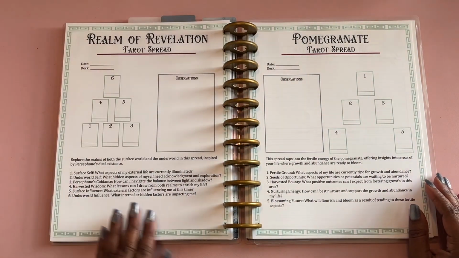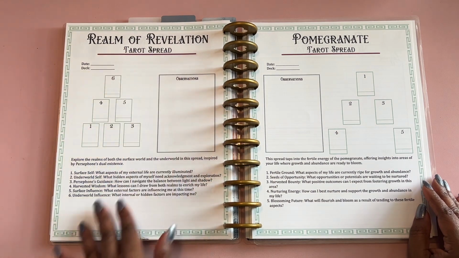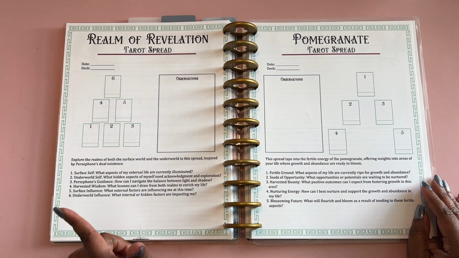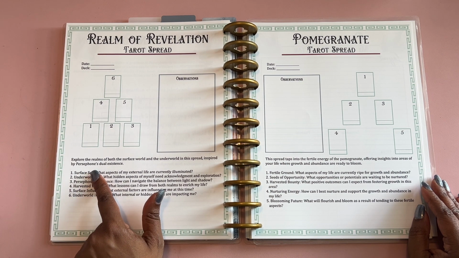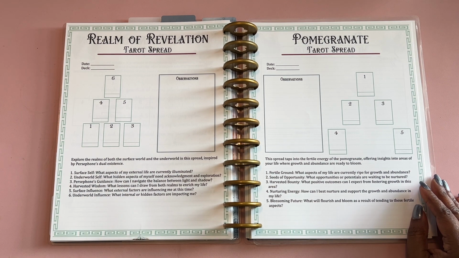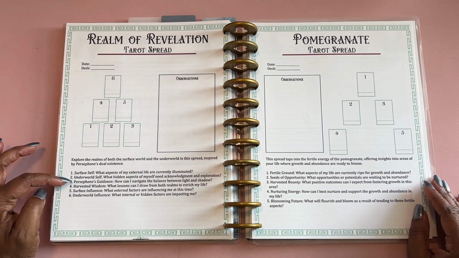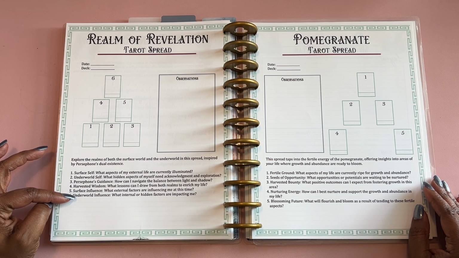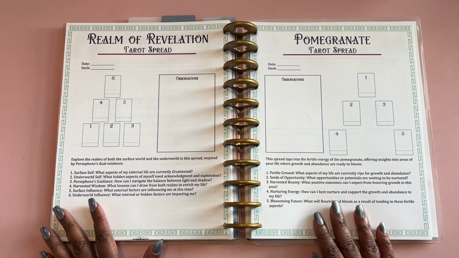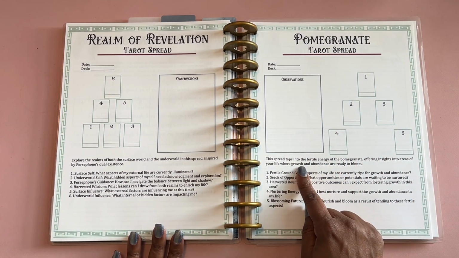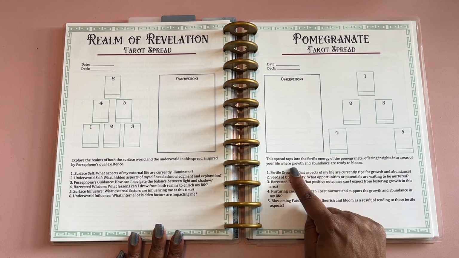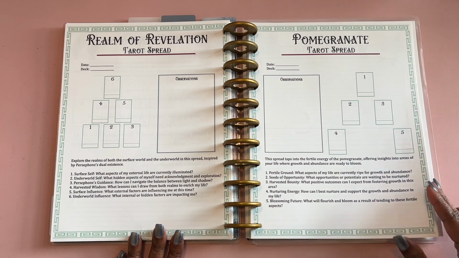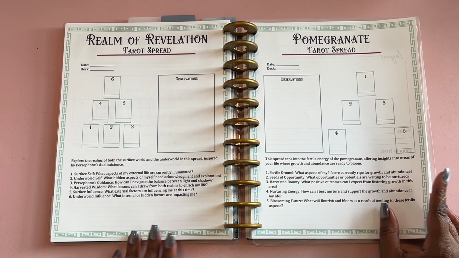I love that. And then we have something a little deeper here, Realm of Revelation. Explore the realms of both the surface world and the underworld in this spread, inspired by Persephone's dual existence. So: surface self, underworld self, Persephone's guidance, harvested wisdom, surface influence, underworld influence. And then we have the pomegranate tarot spread over here. This spread taps into the fertile energy of the pomegranate, offering insights into areas of your life where growth and abundance are ready to bloom. It's a 5-card spread.